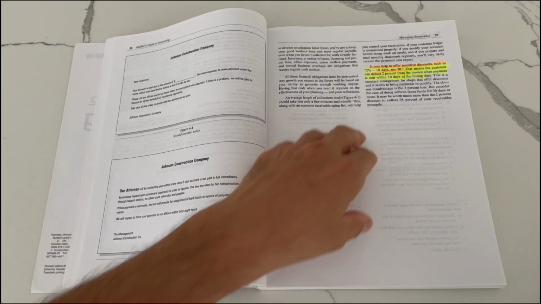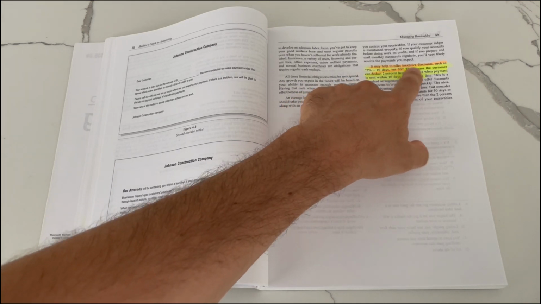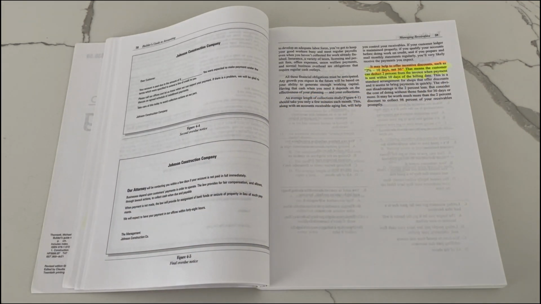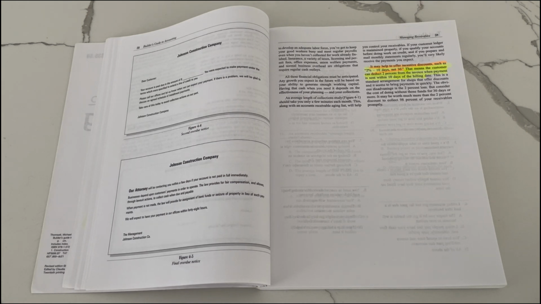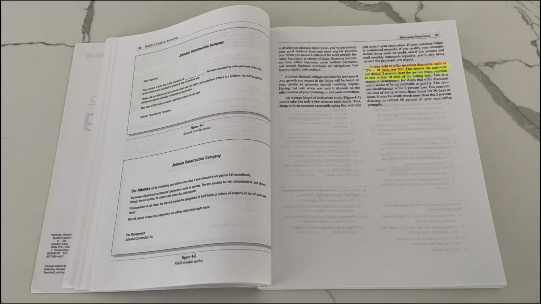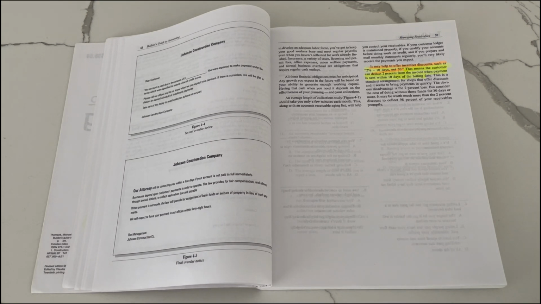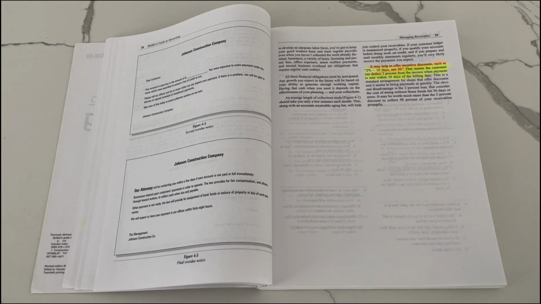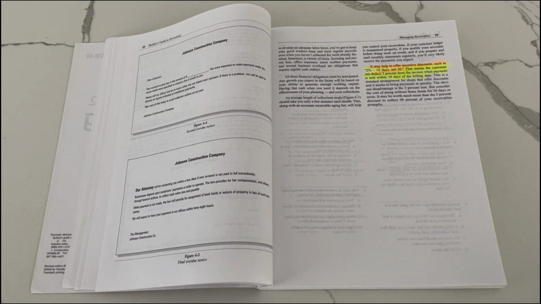Next, we're going to page 59. It may help to offer incentive discounts such as 2%, 10 days, net 30. That means the customer can deduct 2% from the invoice when payment is sent within 10 days of the billing date. This is a standard arrangement for shops that offer discounts, and it seems to bring payments in quickly. The obvious disadvantage is the 2% loss, but consider the cost of doing without those funds for 30 days or more. It may be worth much more than a 2% discount to collect 90% of your receivables promptly.